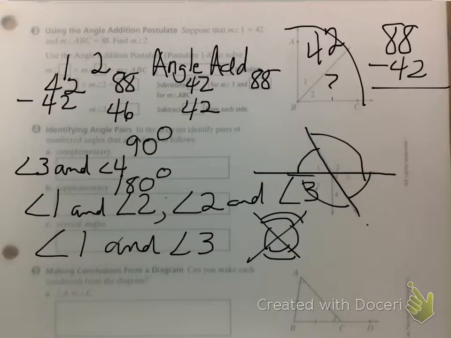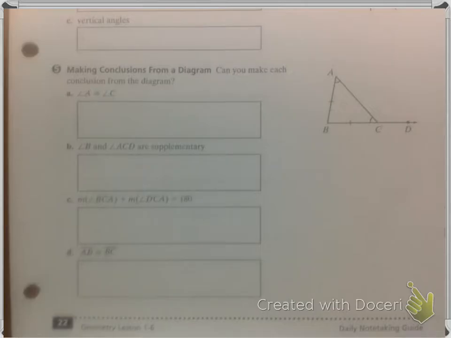All right. I don't have enough room on this page to see that one, so I'm going to go to the next page. We've already covered the vertical angles here, so let's go to the next part. Let's read the directions. Can you make a conclusion from the diagram? Well, the diagram is over here.